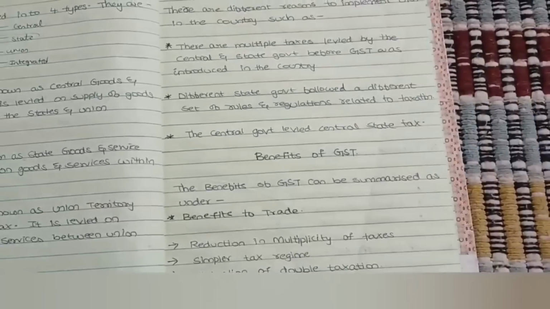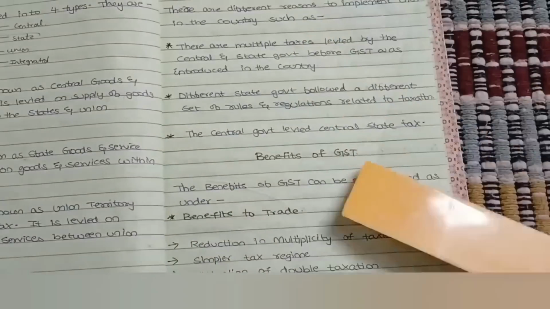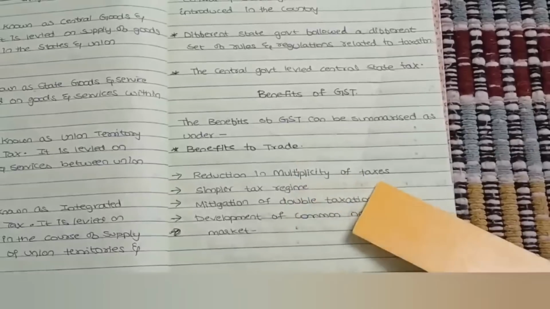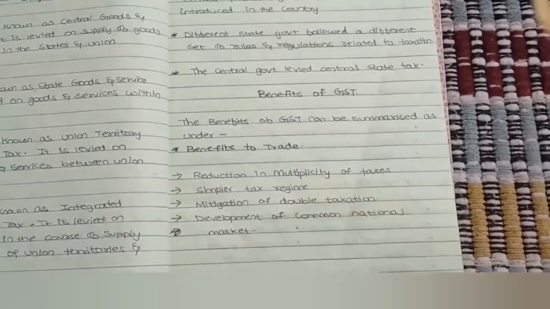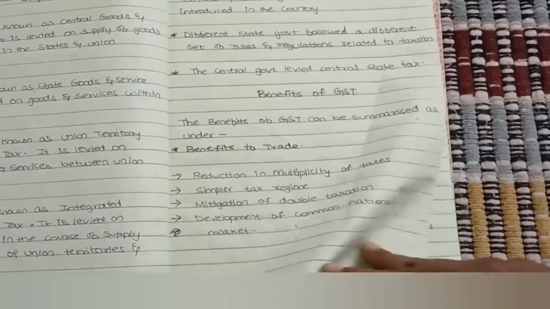Why do we need GST? Just now we have discussed the advantages we are having, and you can write them here. Benefits of GST. For traders, it will reduce multiple taxes. It is a simple tax regime, which means one nation, one tax only. Double taxation will be reduced by the implementation of GST, and it leads to the development of a common national market. The country will also get developed.